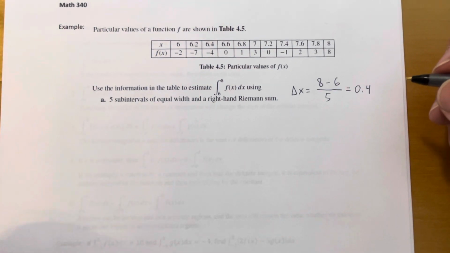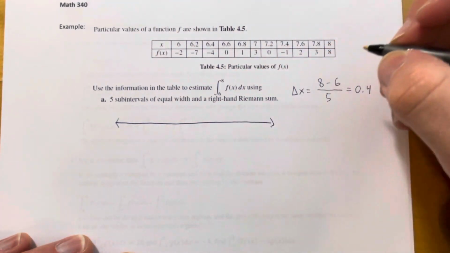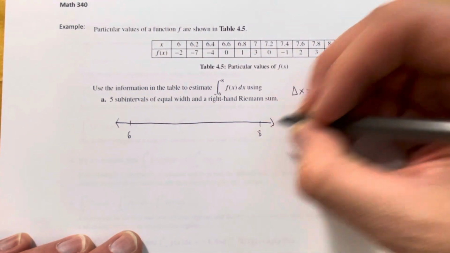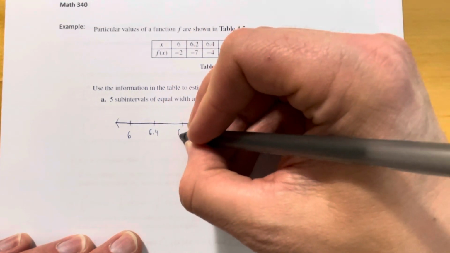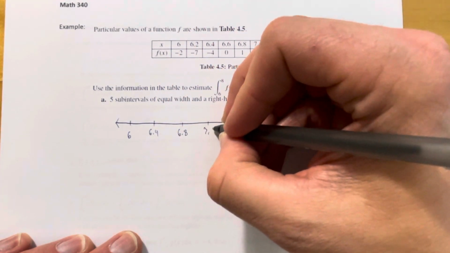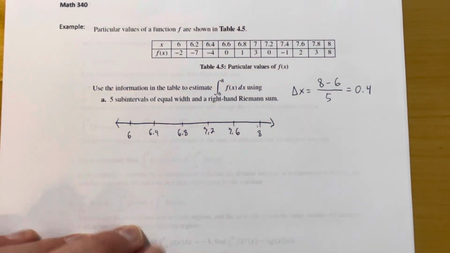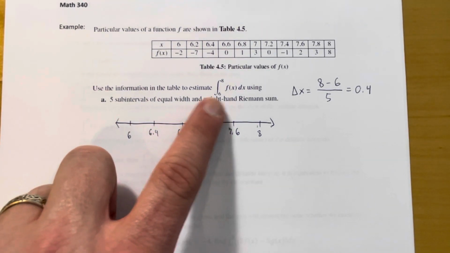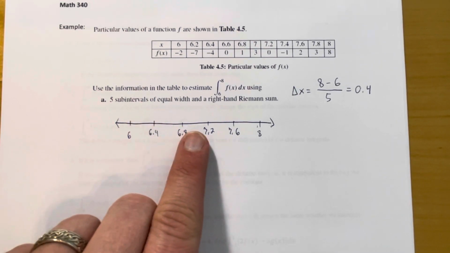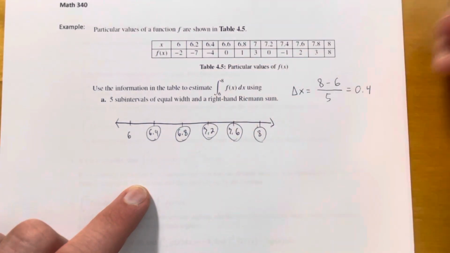Okay, so now what I want to do to get a sense of where the endpoints for my subintervals live, I'm going to make a note of the fact that I'm going from 6 to 8. And we're going to count by 0.4s because that's my delta x. So 6.4, 6.8, 7.2, 7.6, and then 8. Okay? Where we're using 5 subintervals, which we now see, of equal width, and we're using a right-hand Riemann sum. So for each one of these subintervals, I use the right endpoint. This one, this one, this one, this one, and this one.